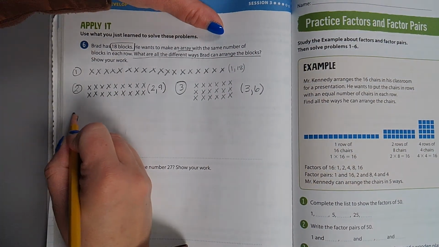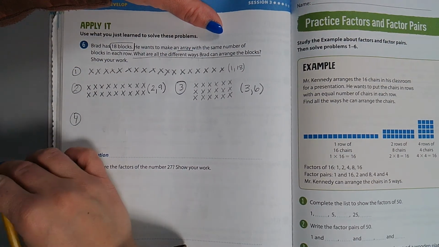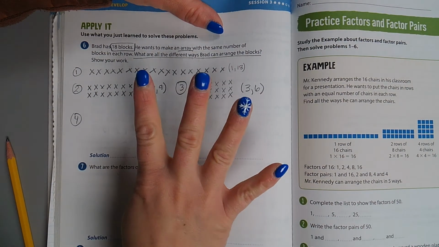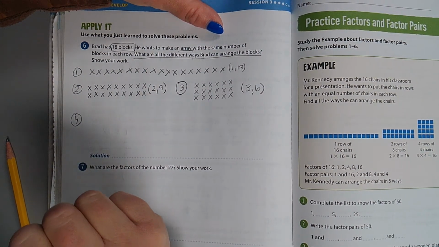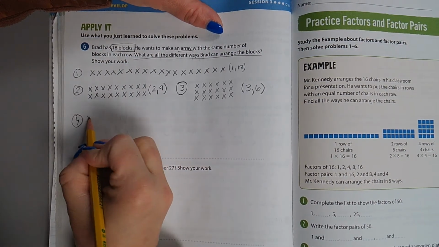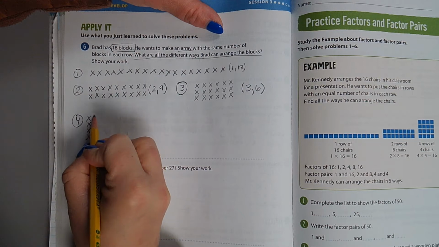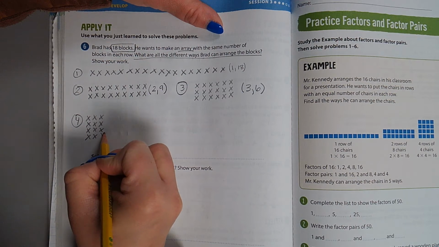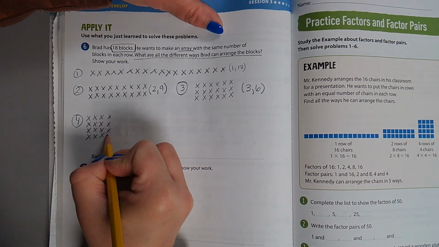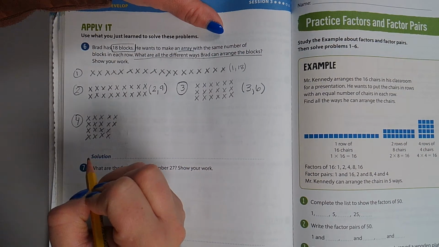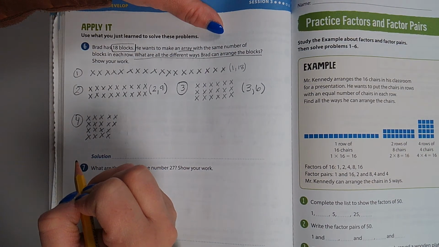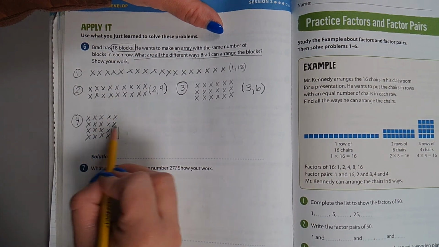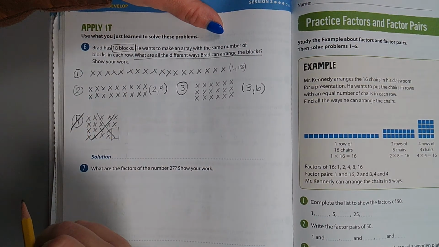Is 4 a factor pair? Or can 4 be used as a factor to make a factor pair? How many rows am I going to make for 4? What am I going to count to? 18. And I have 1, 2, 3, 4, 5, 6, 7, 8, 9, 10, 11, 12, 13, 14, 15, 16, 17, 18. Can 4 be used as a factor of 18? No, it cannot, because it has to be equal all the way across. So 4 is not a factor.